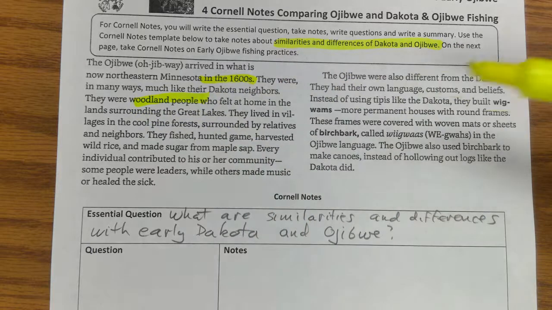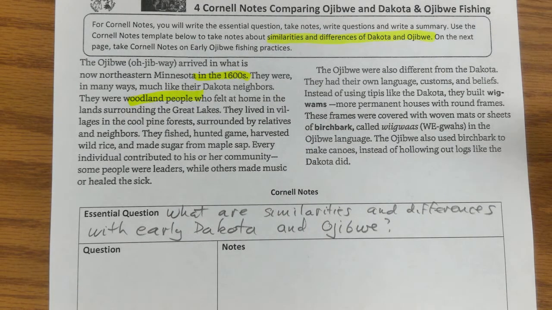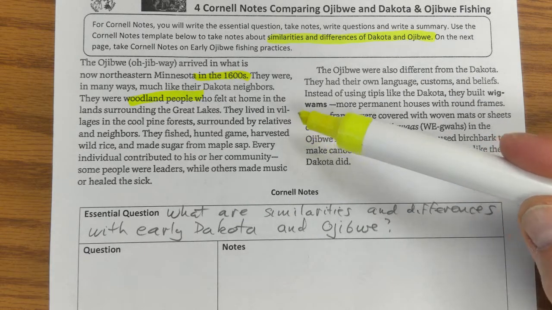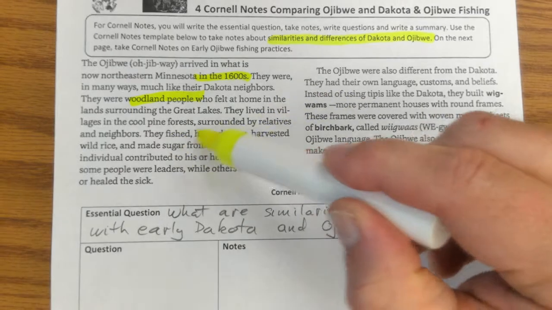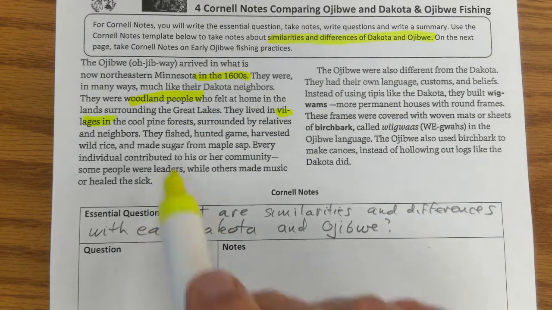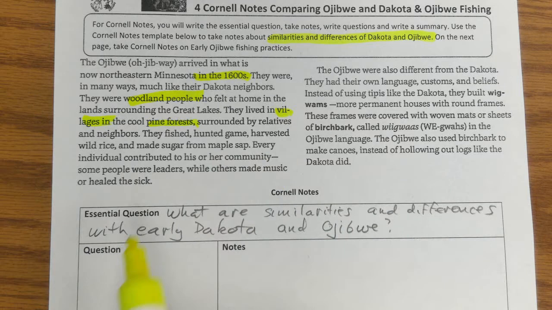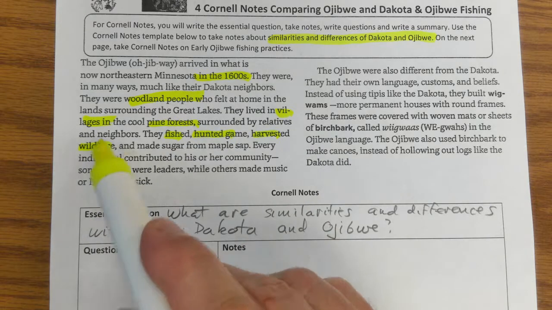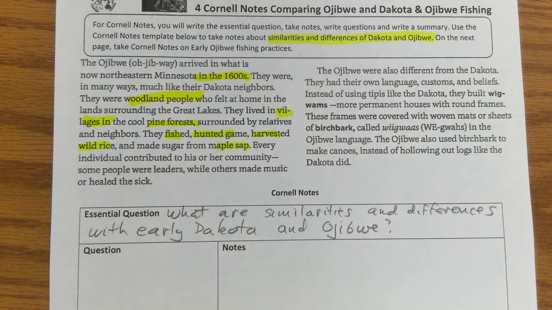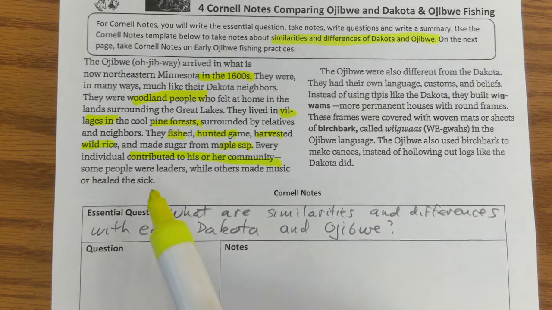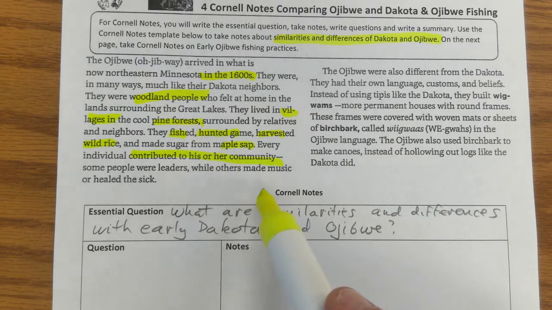Okay, they're woodland people. I also know that Dakota were plains people as well. They lived in villages in the cool pine forest surrounded by relatives and neighbors. Okay, so they lived in villages in pine forests surrounded by, okay, relatives and neighbors. They fished, hunted game, harvested wild rice, and made sugar from maple sap. Every individual contributed to their community. Some people were leaders while others made music or healed the sick.